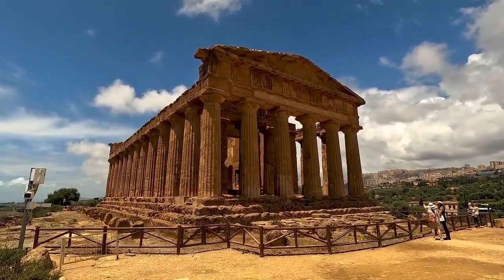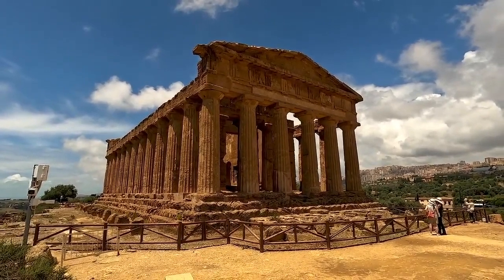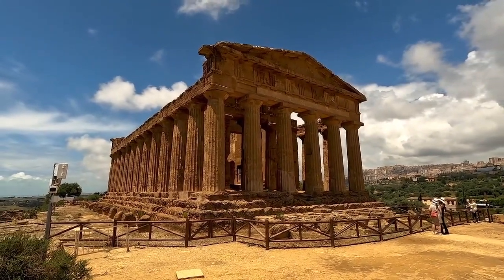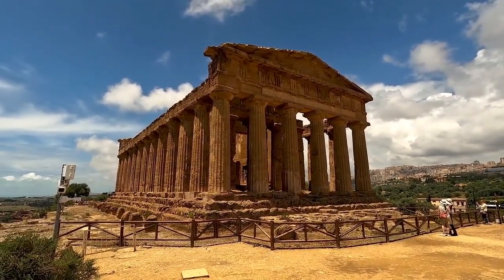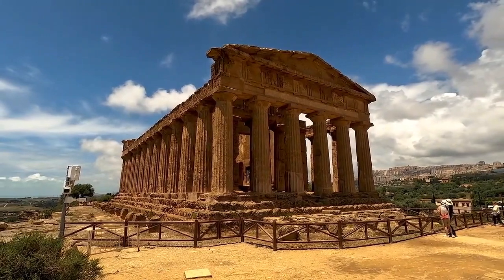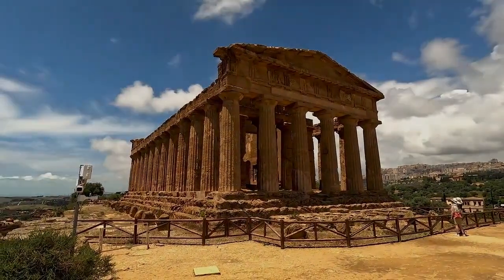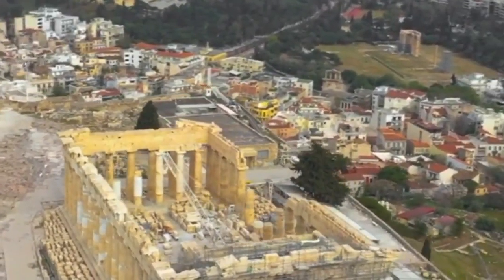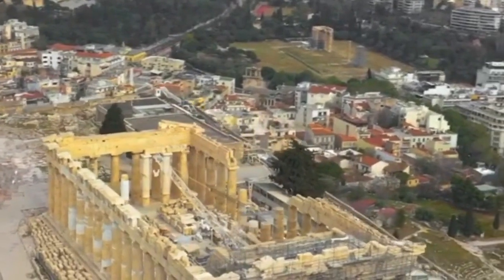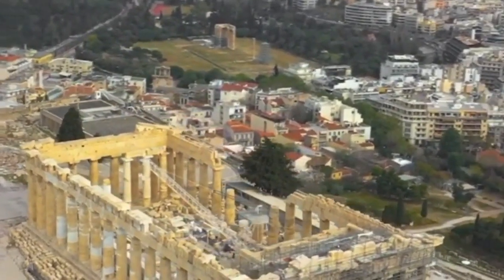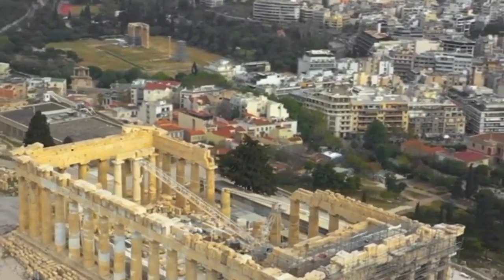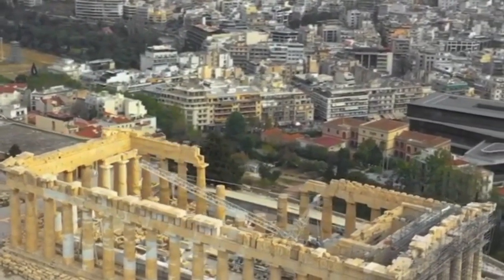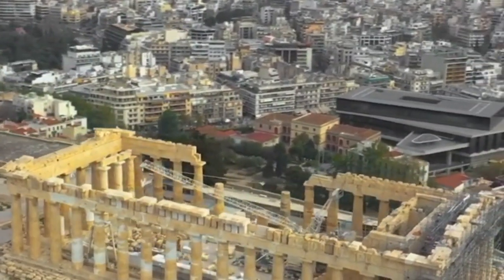Greek temples were not just religious structures, but also served a variety of other functions. For example, some temples were used as treasuries, where valuable offerings and tribute were stored. Others were used as meeting places for political assemblies or as venues for cultural events, such as plays and musical performances. The Temple of Athena Nike on the Acropolis in Athens, for example, was not only a place of worship, but also served as a monument to the victories of the Athenian army.